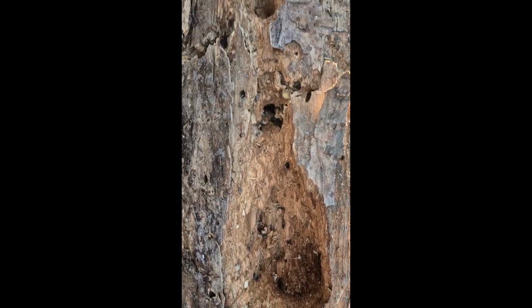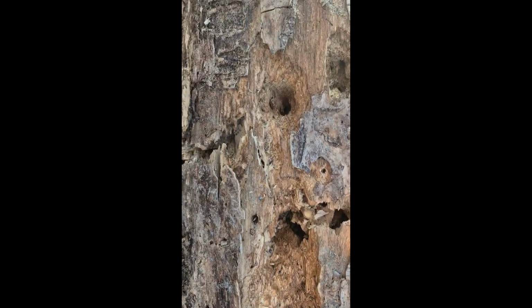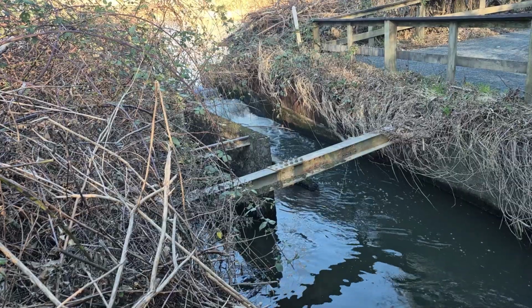Okay. And here we have some woodpecker holes. But what if you expanded your imagination and imagined that there's some other kind of creature that was burrowing into this tree? Well, what is it? I don't know. Maybe a beetle.